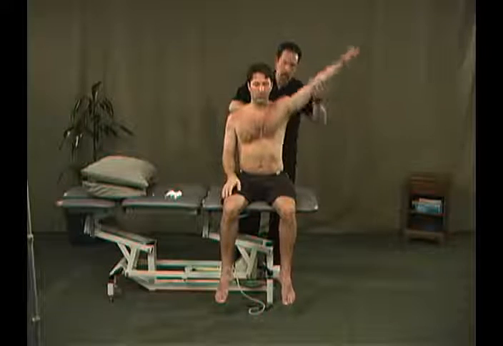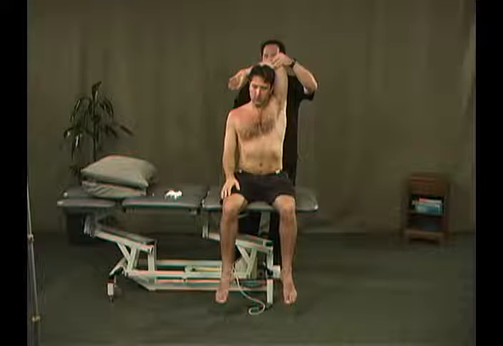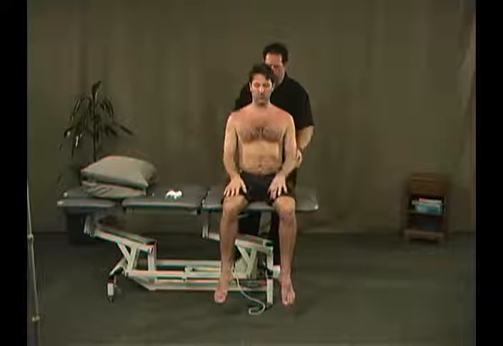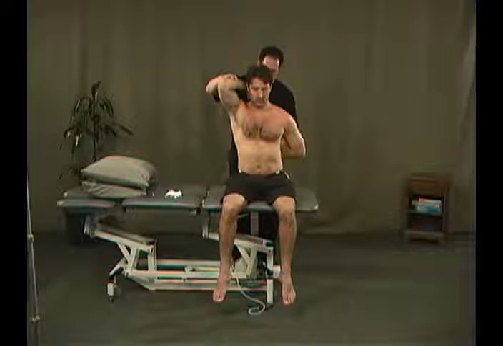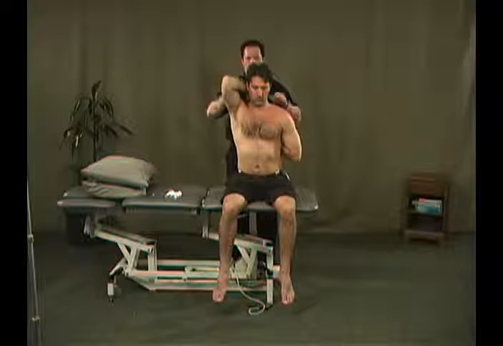And we're going to bring the arm over here. Good. And then I'm going to have you just go ahead and bring your arm behind your head on this side, this one behind your back, just to see if you can touch each other up there. Good. Can you do the other side?